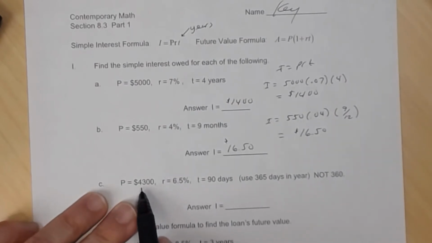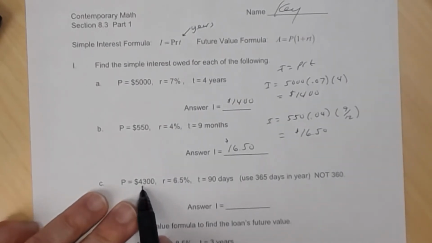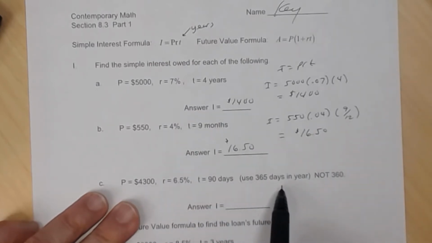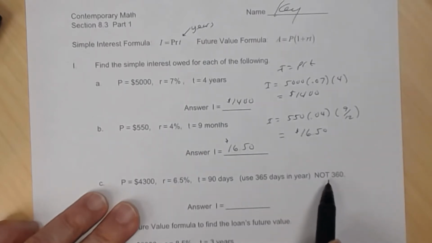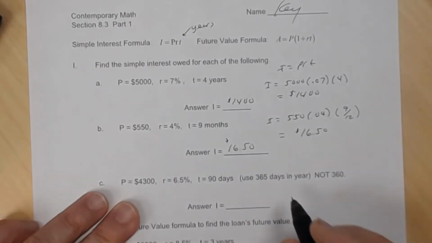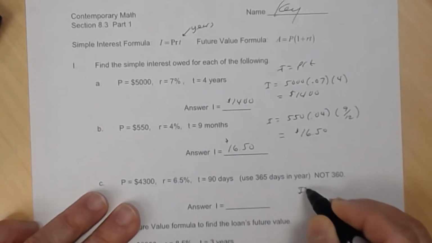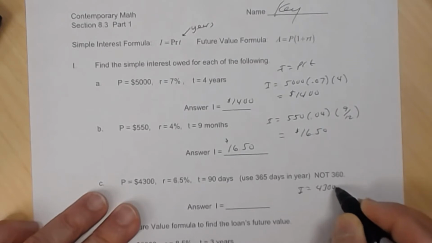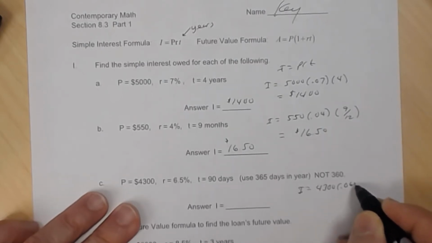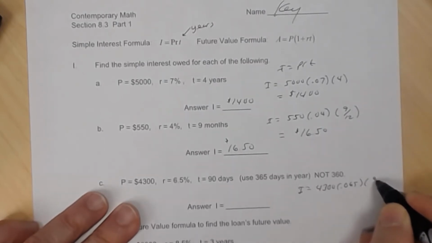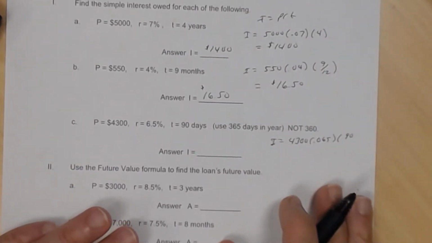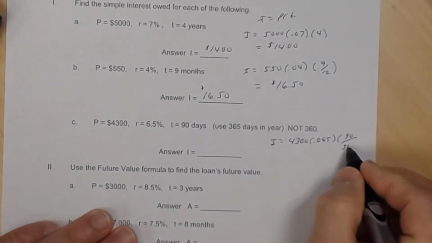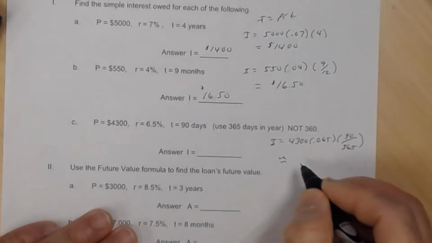All right, letter C. So in this case, the principal is 4,300, the rate's 6.5%, and the time's 90 days. Now, sometimes your book will tell you to use 360. Just go ahead and actually use 365 in this case. All right, so we're going to have interest equals 4,300 times the rate, which is 0.065, times the time, which is 90. We got to convert days to years. To convert days to years, you divide by 365. All right, and use your calculator.